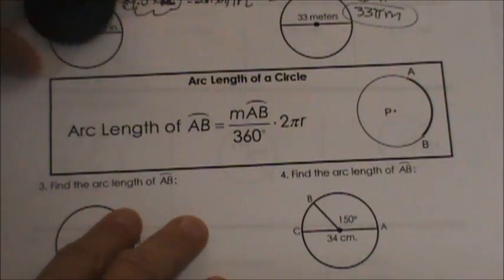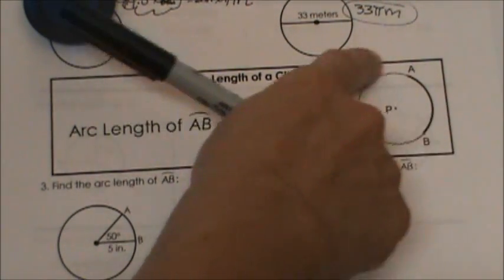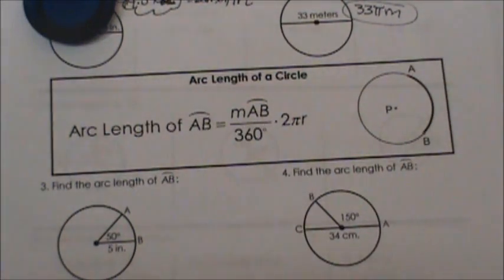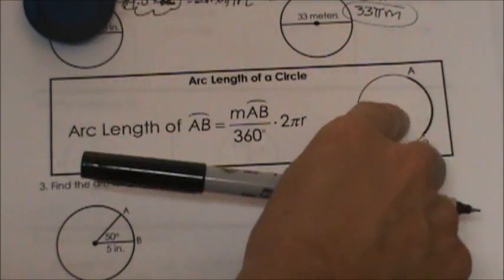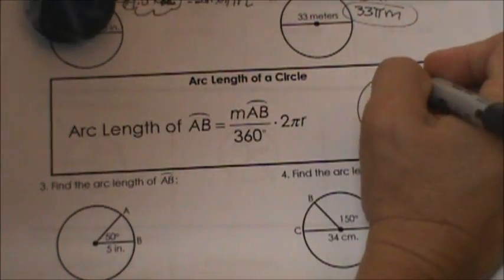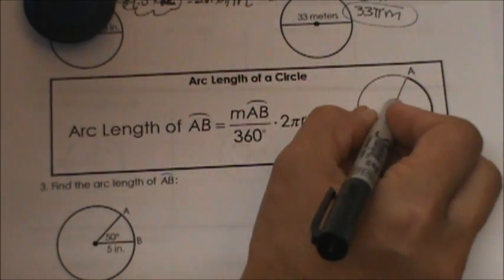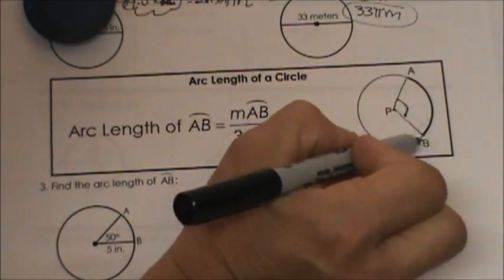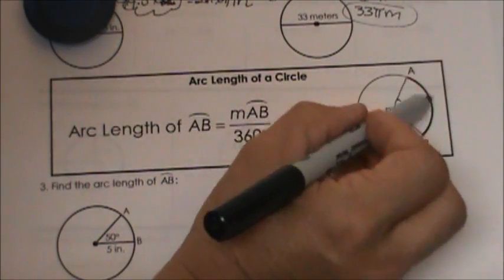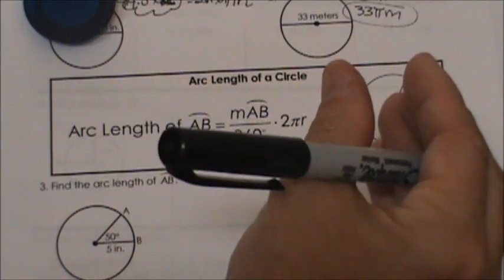Okay, what is arc length? Arc length is the length of an arc that's part of the circumference. Now, I don't want you to get confused between arc measure and arc length. Arc measure is in relation to 360, and that relates back to your central angle. So if I were to draw an angle from A to P to B, and let's say this angle was 120 degrees, we learned that arc AB has a measure of 120 also, but that's not its length. The length is related to how big the circle is or how small the circle is.